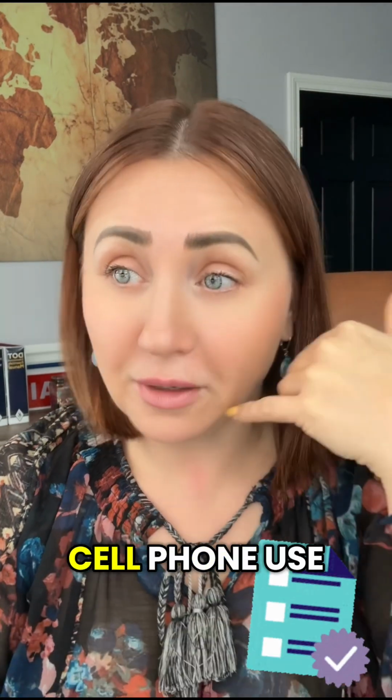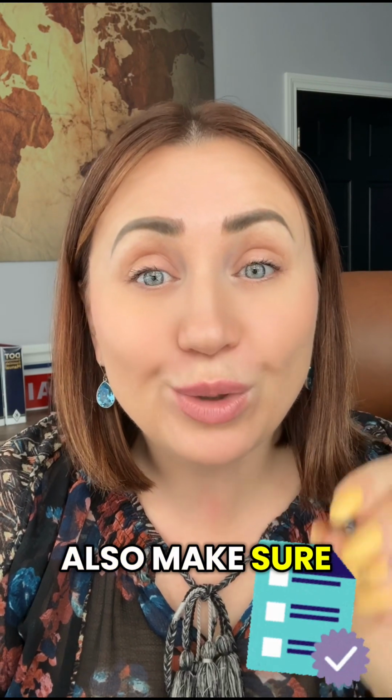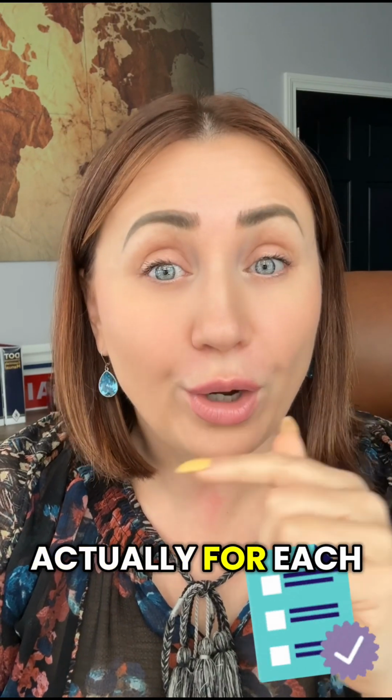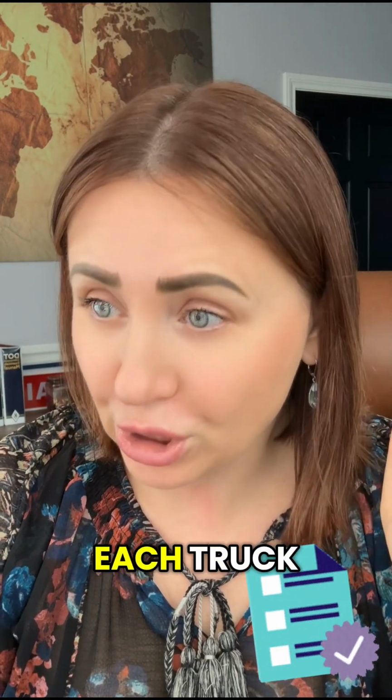Second one, cell phone use policy. This is important. Again, signed by each driver. Give a copy to the driver. Keep one for company record. Seatbelt policy, firearm policy, passenger policy, accident reporting policy. Also, make sure you include an accident register for each truck and for the whole company. Also, that register should be in the folder of each truck.